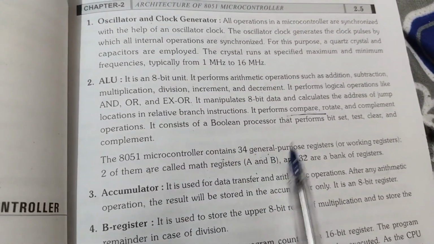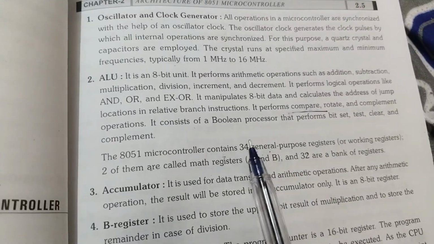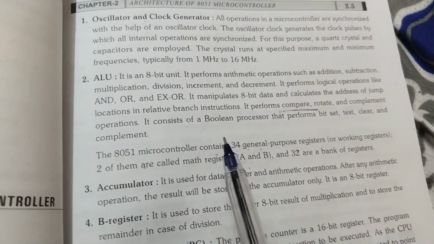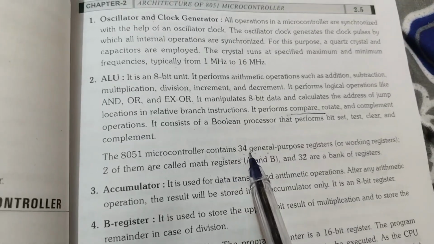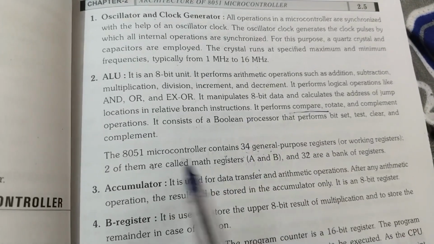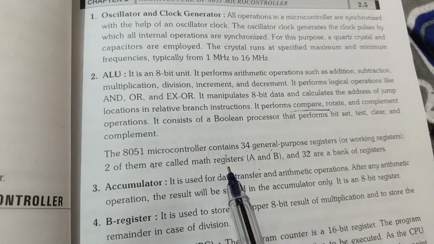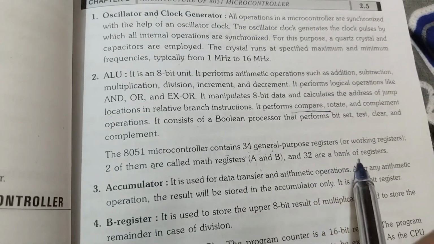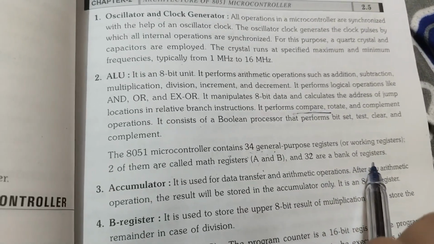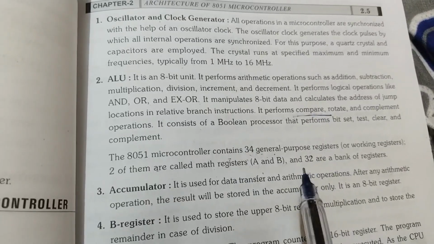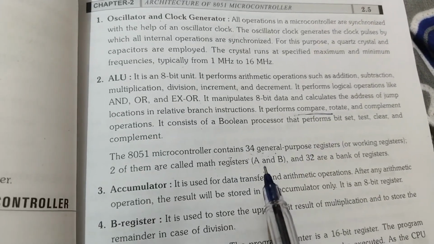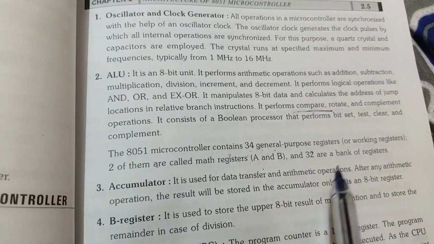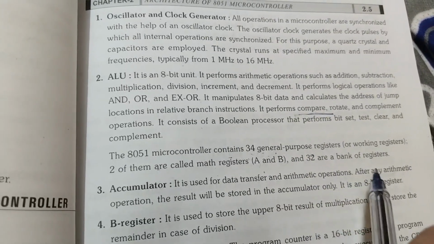The 8051 microcontroller contains 34 general purpose registers. This is one of the important 1 mark questions: how many general purpose registers does it have? Basically it has 34 general purpose registers, out of which 2 are called math registers, that is register A and register B, and the rest of the 32 registers are used as the bank of registers.